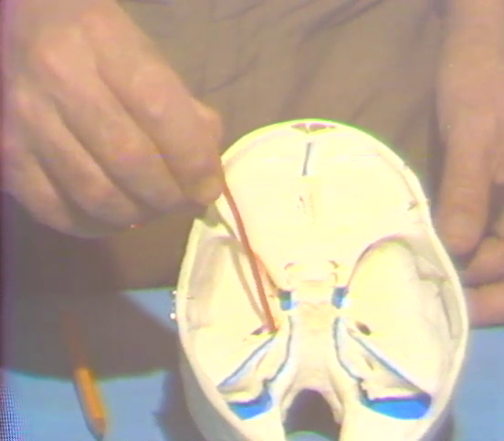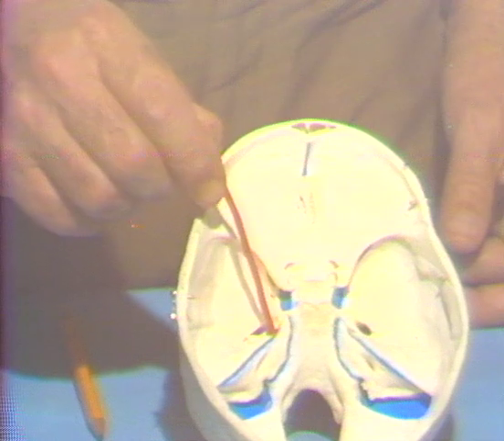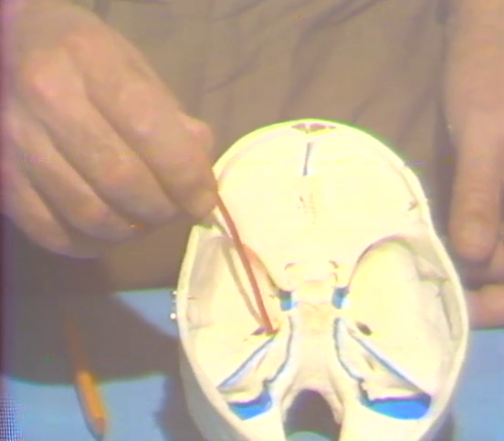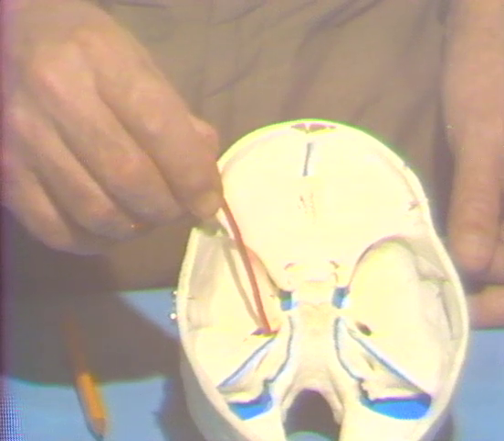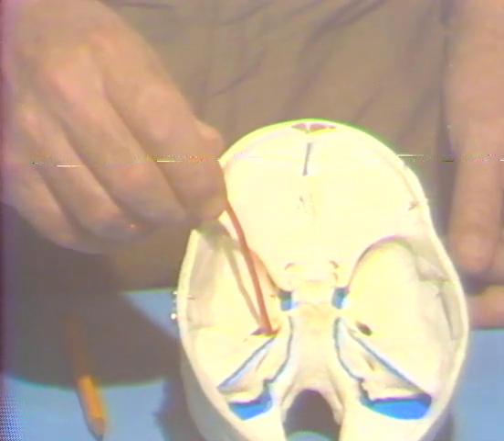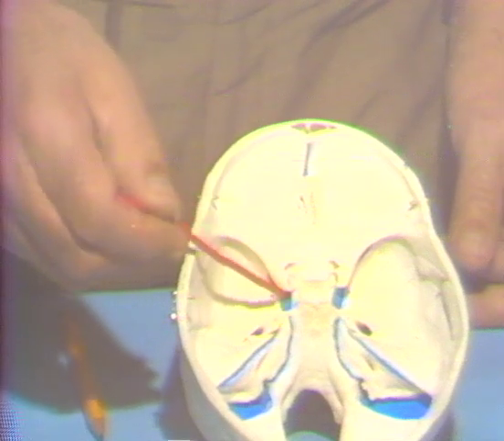Nothing goes directly through. No major structure goes directly through the foramen lacerum. You may have a hole going through there, but the floor in life is filled in by cartilage. It is not a true through-and-through foramen. The carotid then runs up on each side of the sella turcica.